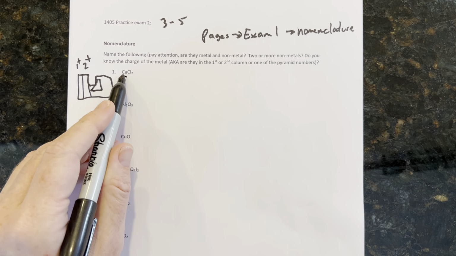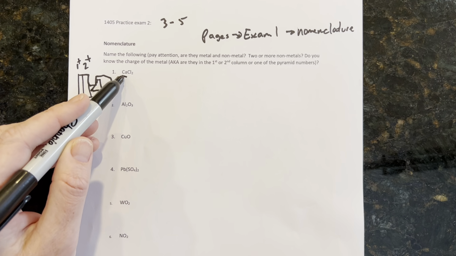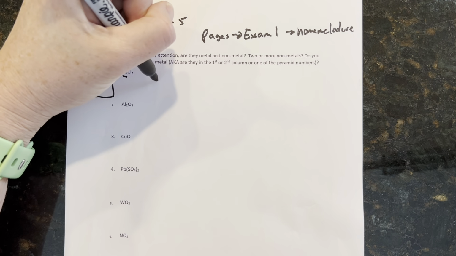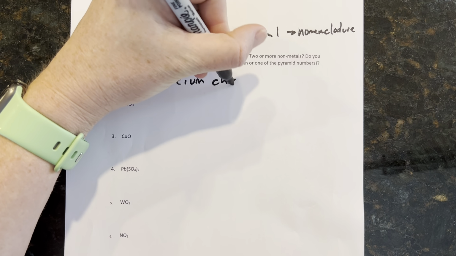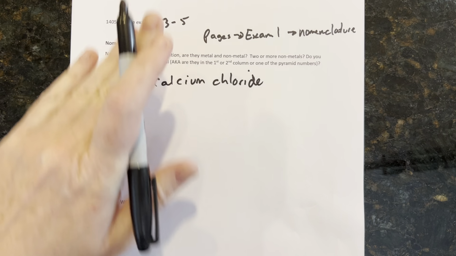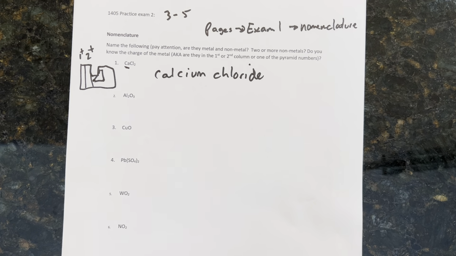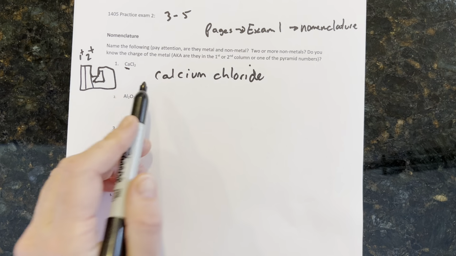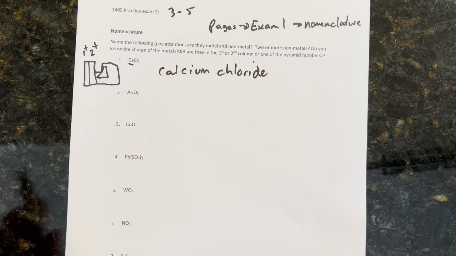All right, so the first thing we come across is calcium chloride. We know the charge, I gave it away already. We know the charge of calcium. It's in the 2+ column. That's why this is calcium chloride. I strongly suggest going back and forth. So once you figure out the name, go back and try to get that formula and ask yourself how we built that formula. Why didn't we need anything other than just the name calcium chloride?